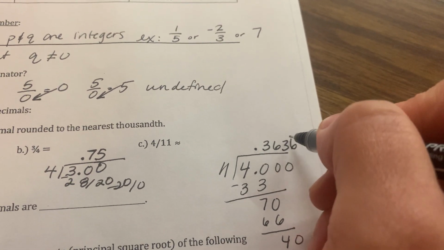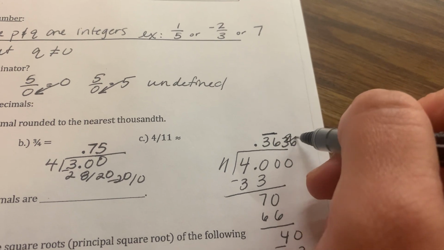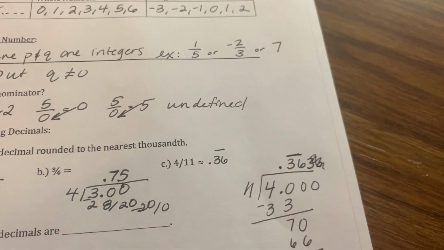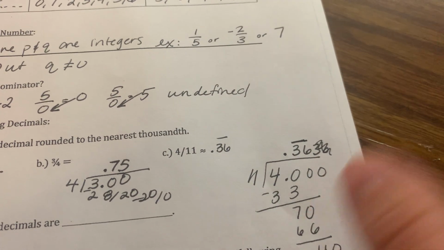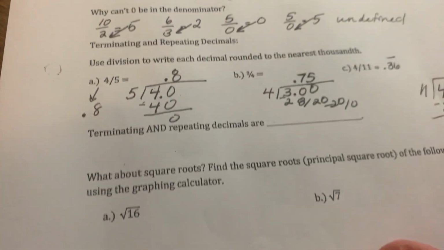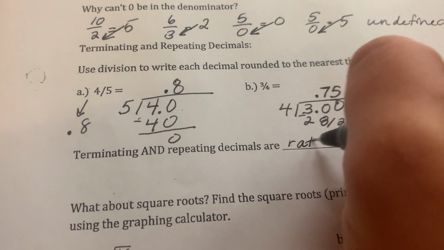So since both numbers repeat, we put a bar over the 3, 6 part. We don't need to write this because that bar means you're just gonna keep getting 3, 6 over and over and over again. Okay, so terminating and repeating decimals are actually rational numbers.